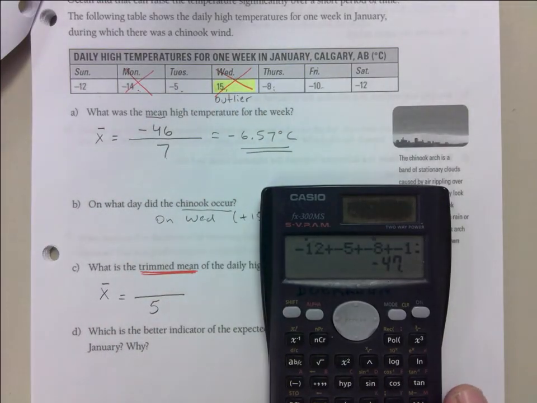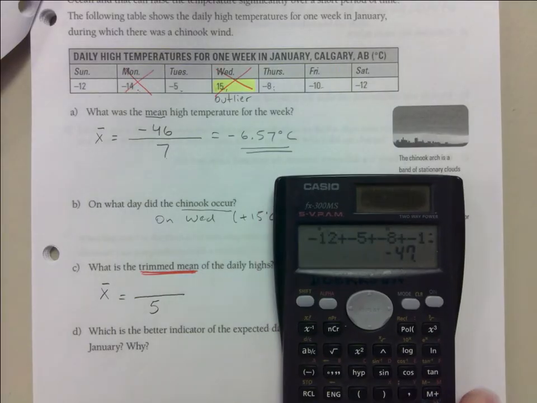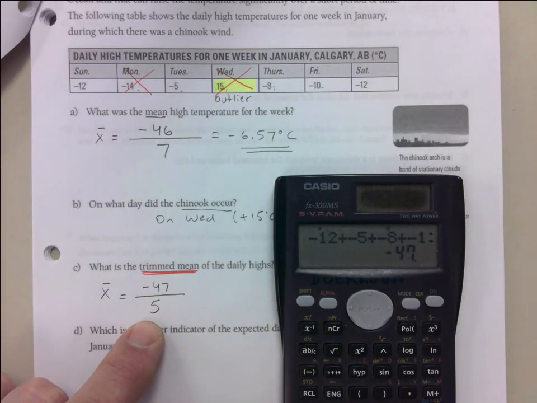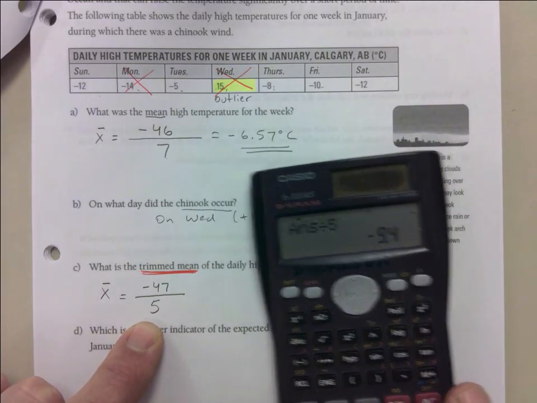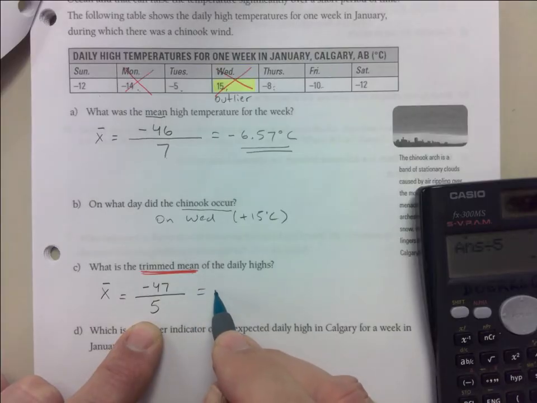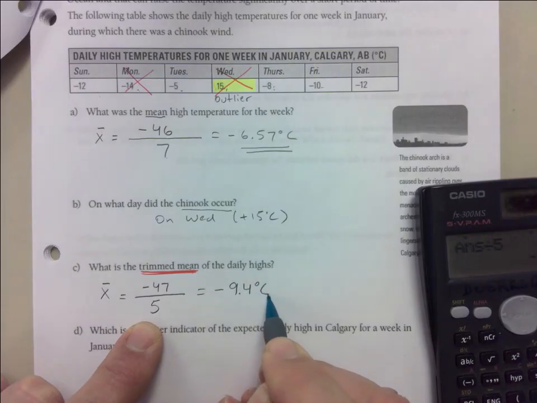And that gives me negative 47. Divided by 5. So if you divide negative 47 by 5, you get negative 9.4. Okay? Negative 9.4 degrees Celsius.